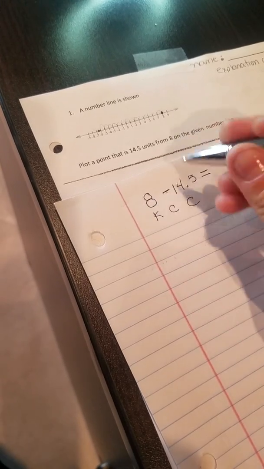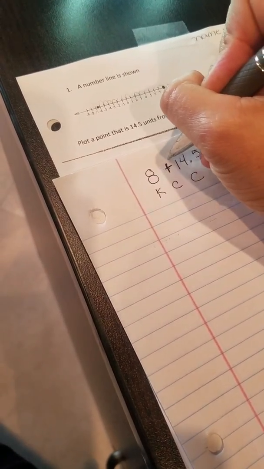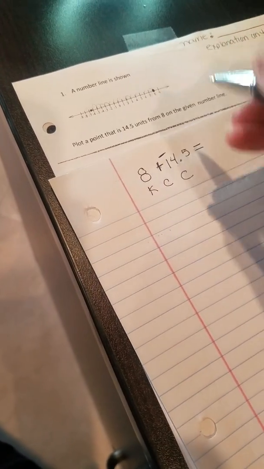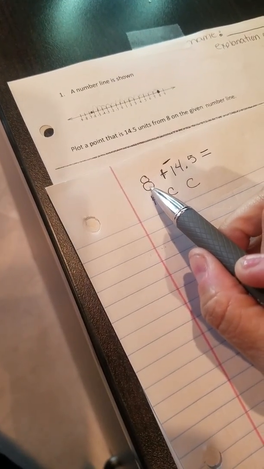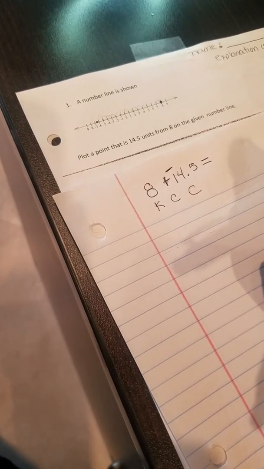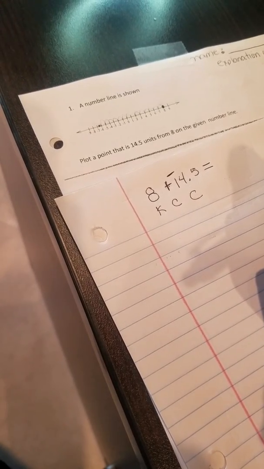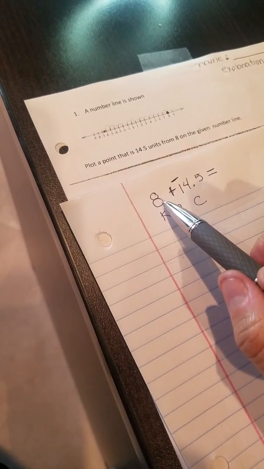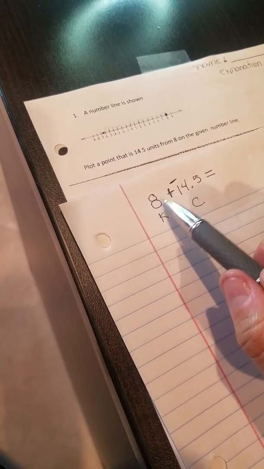You keep it, you make this an addition, you make this a negative. And now remember the rules of a positive plus a negative. What you're really doing is subtracting, okay? And what is the difference between 8 and 14 and a half?